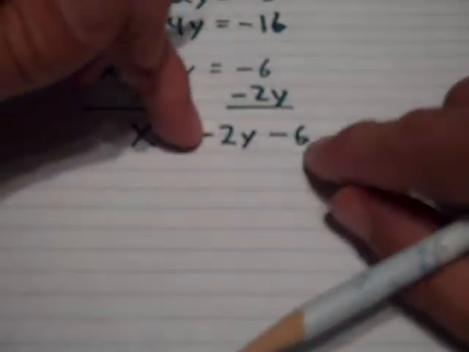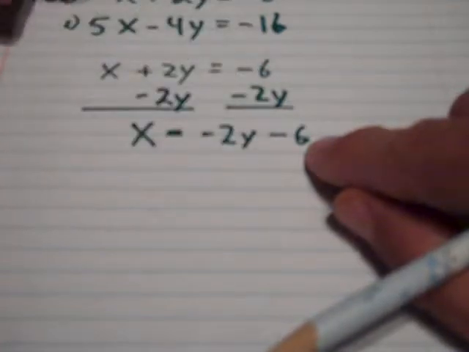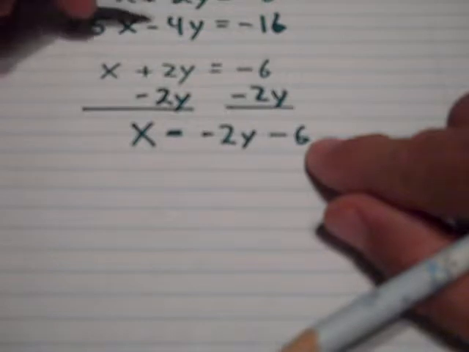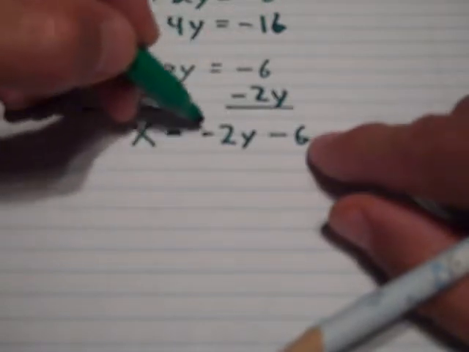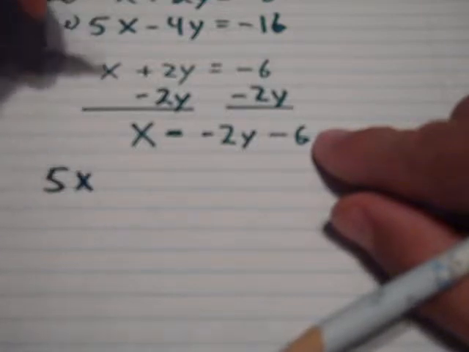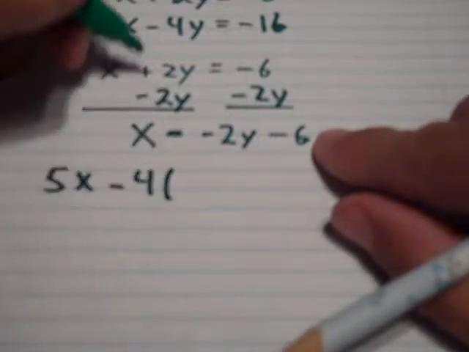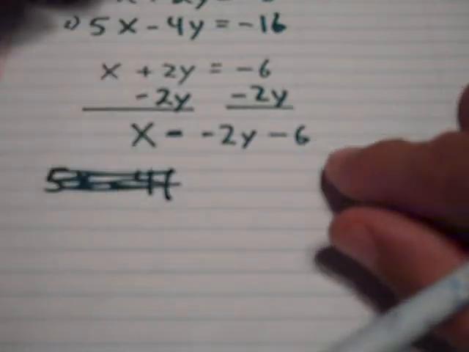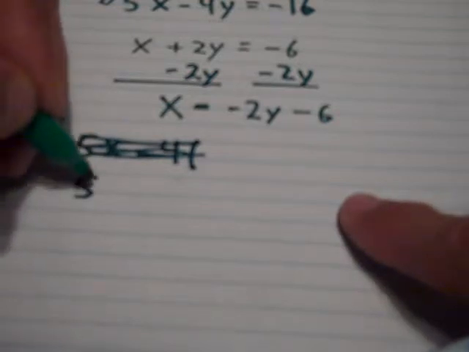Okay, so now I have x in terms of y, and I'm going to substitute this expression of negative 2y minus 6 back into equation 2, which is 5x minus 4y equals negative 16. So wherever I see x, I'm going to put negative 2y minus 6. Start over. 5 times x, well, what's x?